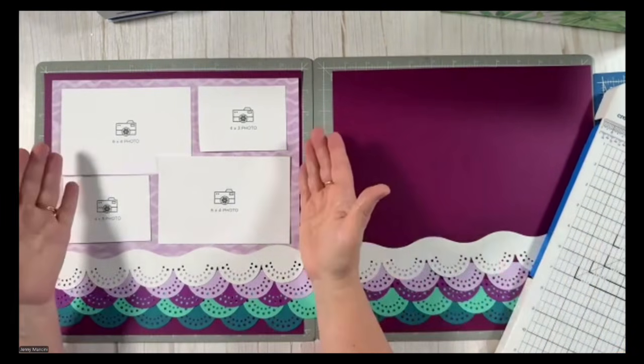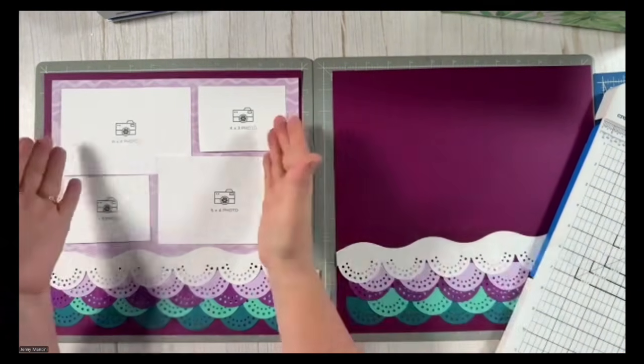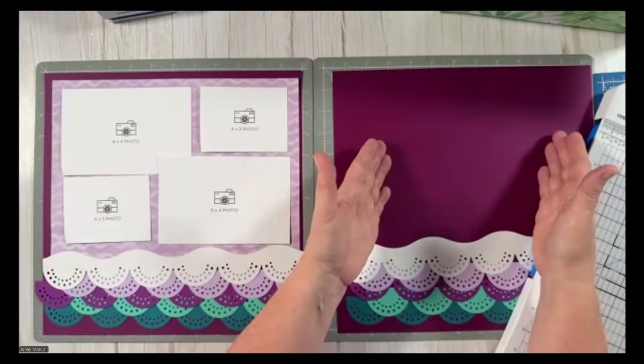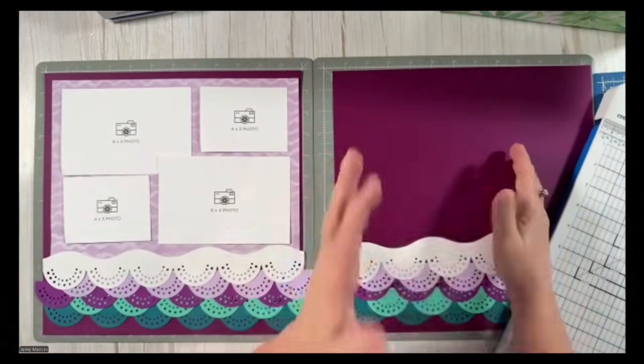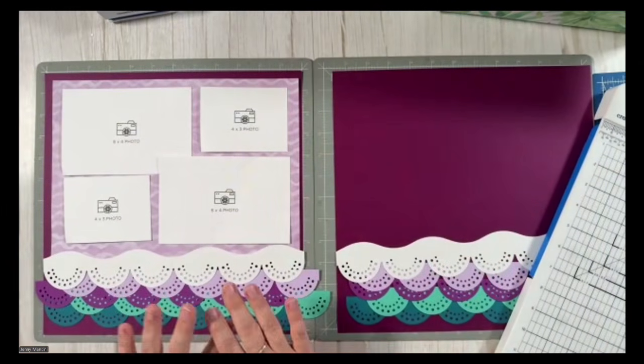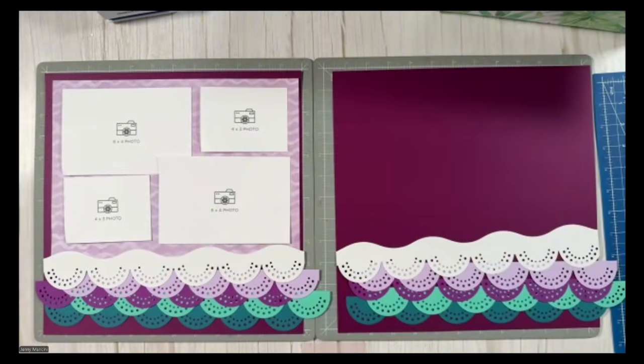Or if you didn't want to do a big, huge 12 by 12 or 8.5 by 11 size photo, maybe you want to do a 5 by 7 photo on the left-hand page and then do a whole bunch of other pictures on the right-hand page. So what I love about a layout like this is it gives you a wide open landscape so that you can do whatever kind of pictures that you have that you want to commemorate whatever event it is that you're trying to scrapbook. Does that make sense for everybody?